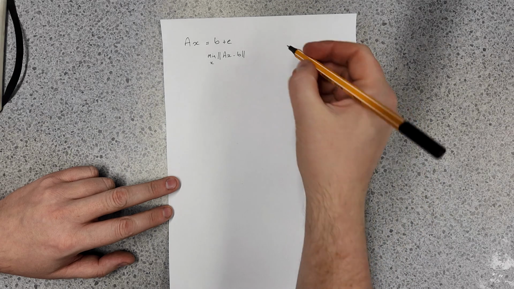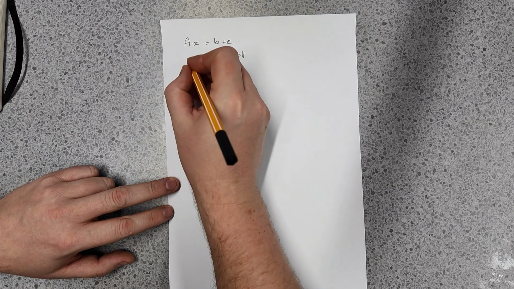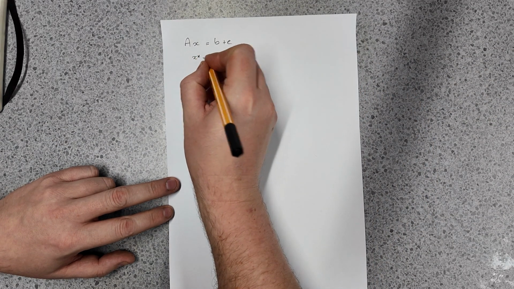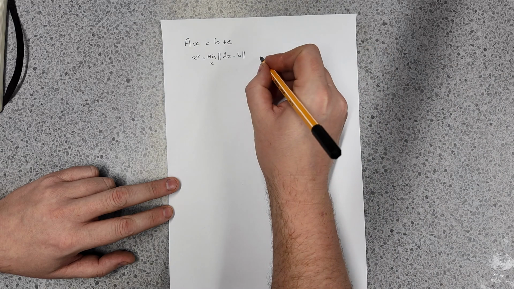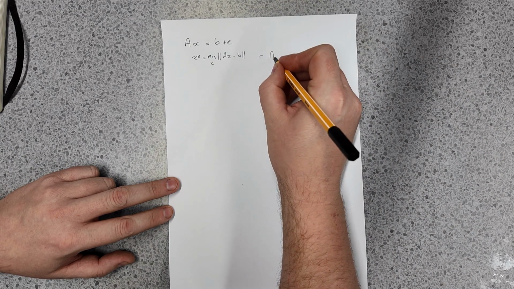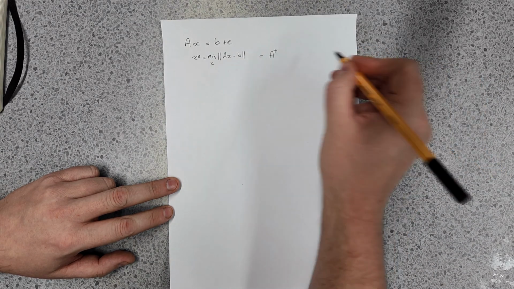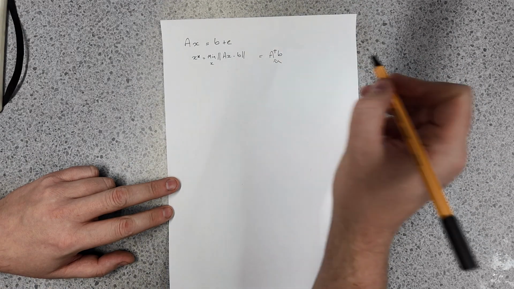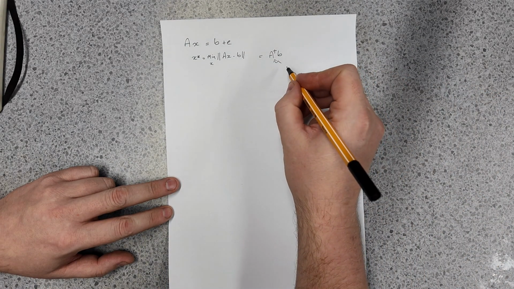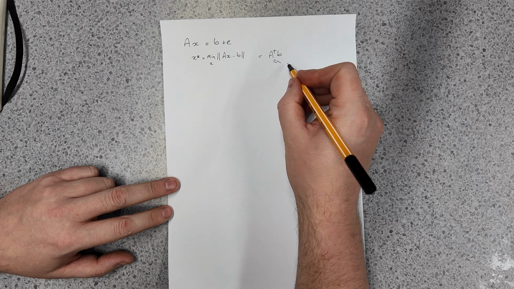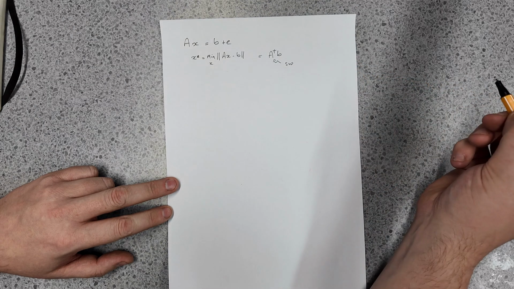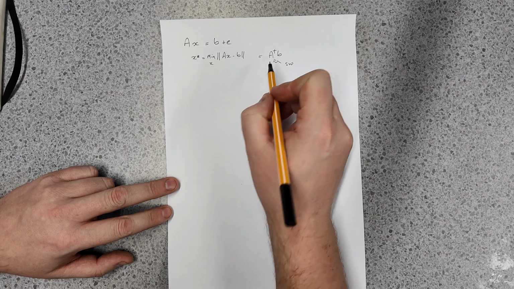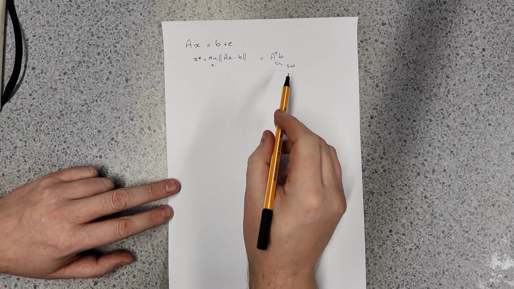We'll come on to that in a minute, but basically we can say that our solution x star is equal to the pseudo inverse of A times b, and this can be computed in your favourite maths package and is based on the singular value decomposition of A. There are plenty of other ways of computing this, but this is a nice numerically stable way.